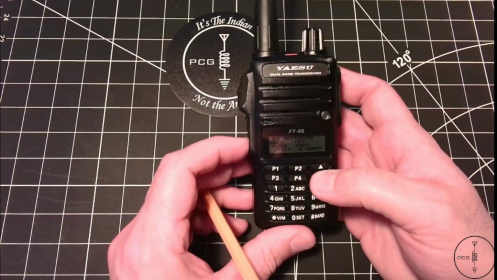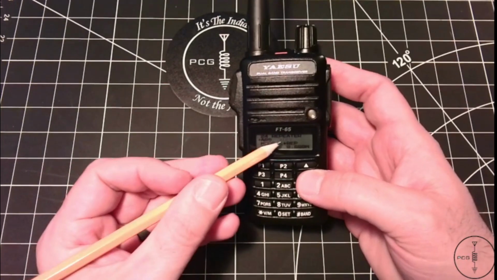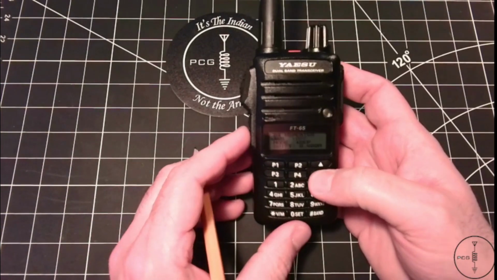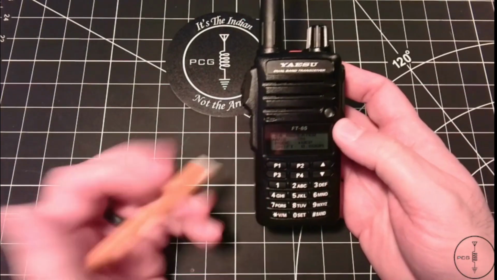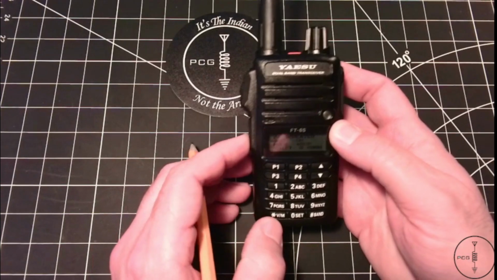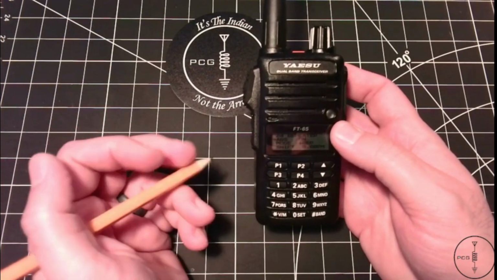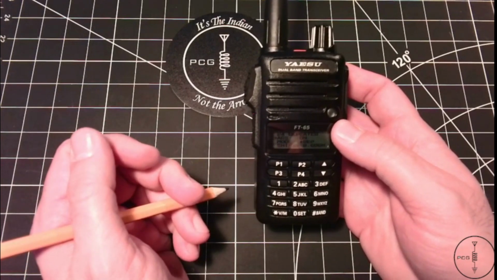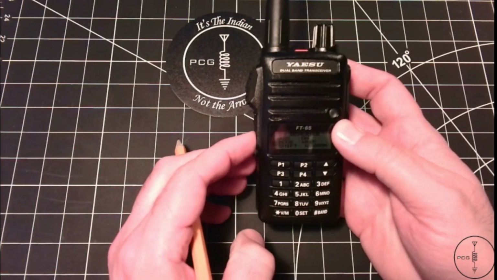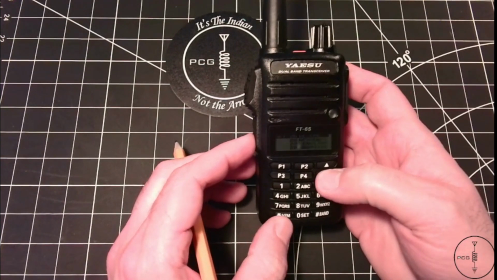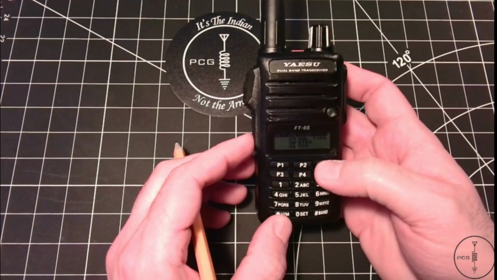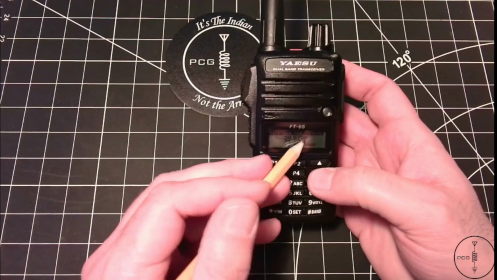So if I short press function, currently it's set to off, it's blinking, and if I use the up or down arrow, I can put it in the on position, short press, and now what I can do is go to menu item number 29. I'll long press the function button, and 29 is squelch type.